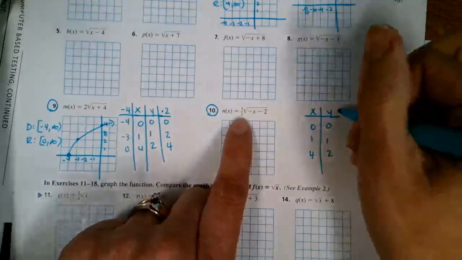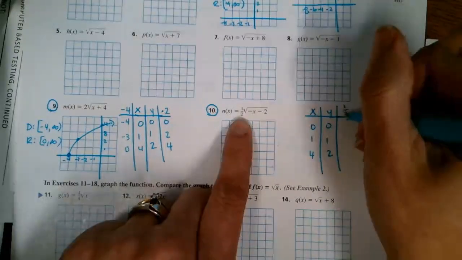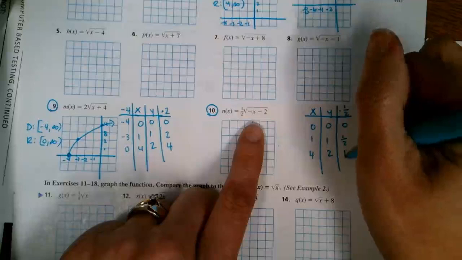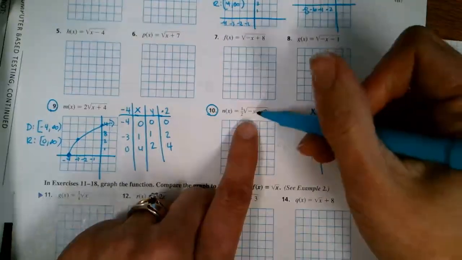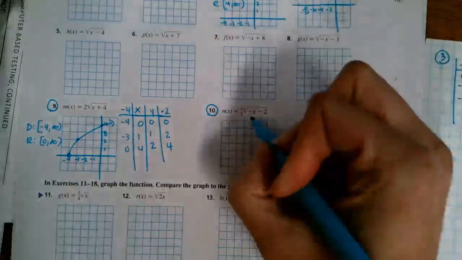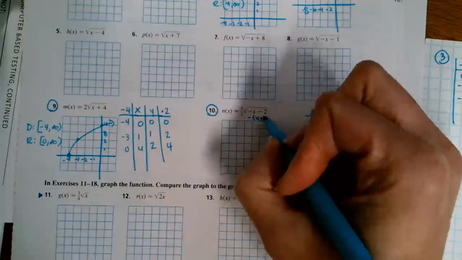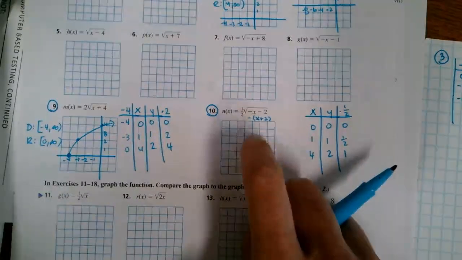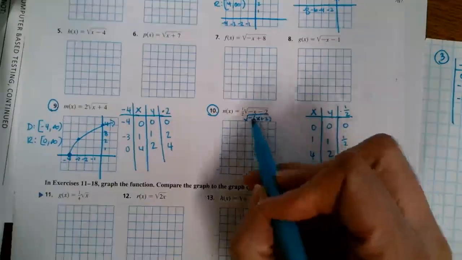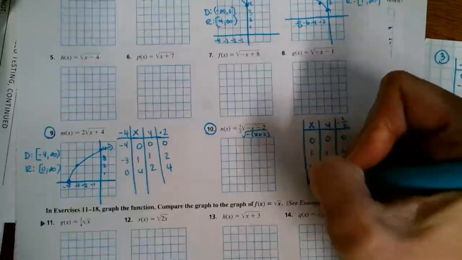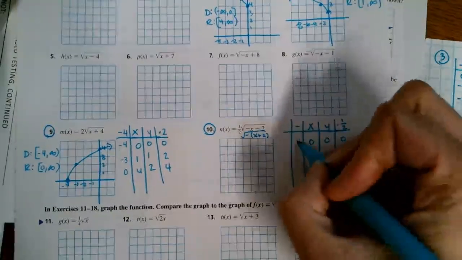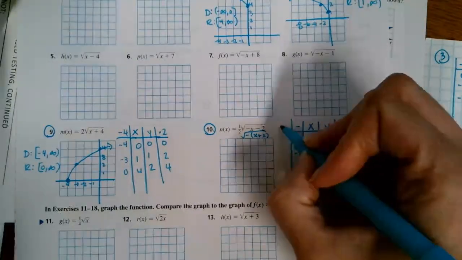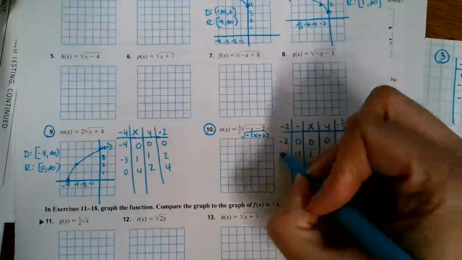The 1/2 that's out in front is going to impact the y's. We're multiplying the y's by 1/2. Inside the function, we're going to have to factor out that negative sign. Okay, remember we said in class that if you have a coefficient of the x, you're going to have to factor it out. So inside the function, there's this negative. That changes the sign of the x values. And then this plus 2 means move left 2, so that means I have to subtract 2.